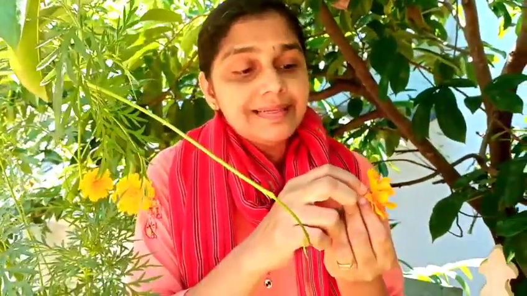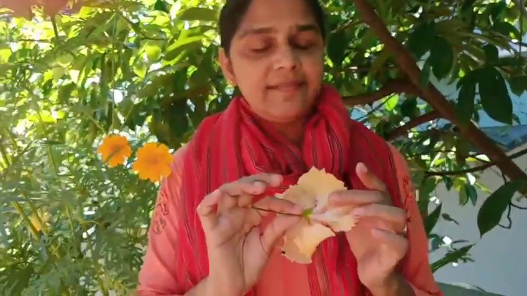of flower. So what are the other different parts of flower? There are sepal, petals, then male and female reproductive part. It is known as anther and pistil.